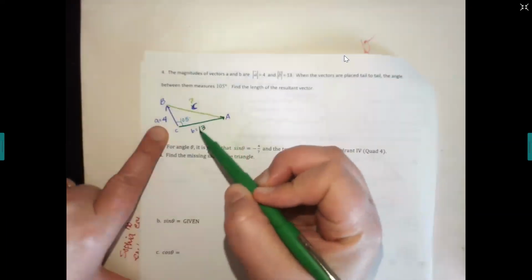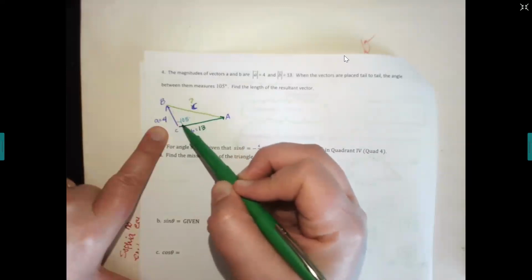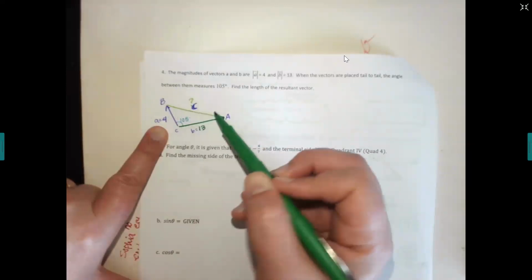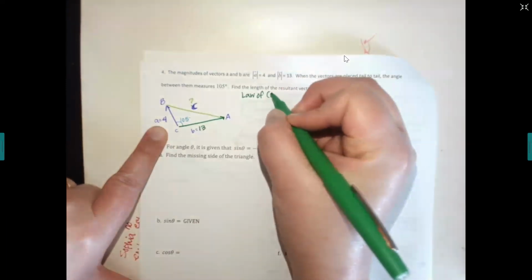So the reason we're going to have to do law of cosines on this is because we don't know a capital and a lowercase of the same letter, meaning we don't know an angle and a side for the same letter. So for example, for A, I know the side, but I don't know the angle. B, I know the side, but I don't know the angle. And then C, I know the angle, but I don't know the side. So this is going to be law of cosines.